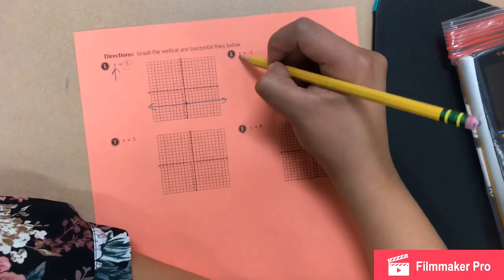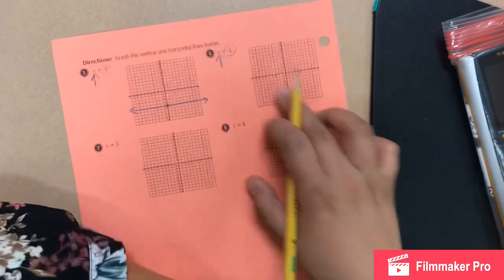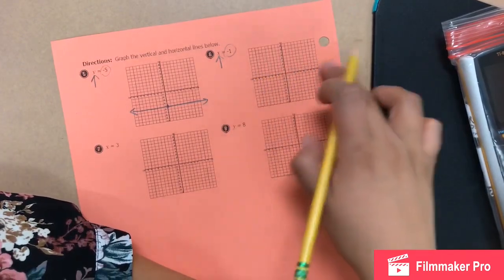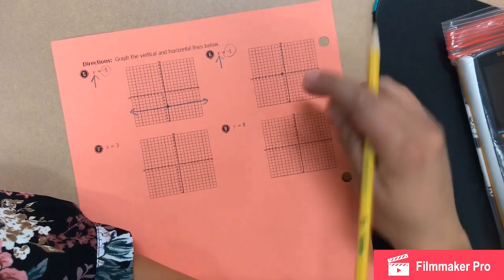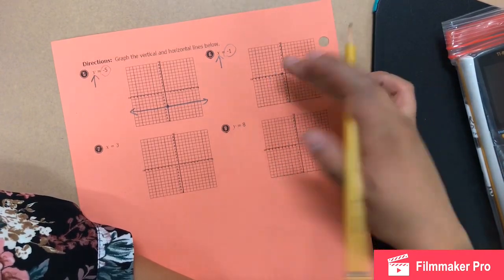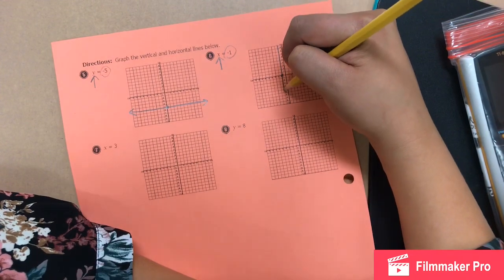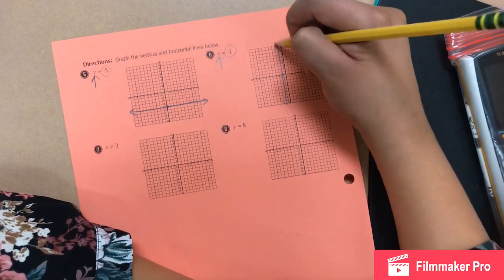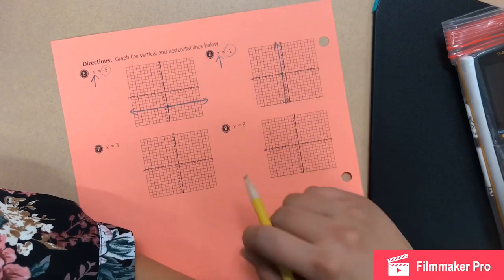So this time we're going to cross the x-axis at -1. The x-axis is this line, and -1 on that x-axis is right here. Since I'm crossing the x-axis at -1, that means it's a vertical line like that. So it crosses the x-axis at -1.